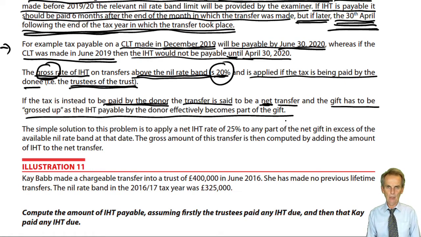We'll see how we do that in a few moments' time. But sometimes, I've said nine out of 10 times, the examiner will tell you whether or not it is effectively gross or net by telling you who has paid the tax, trustee or donor. But sometimes you get the question where it doesn't tell you who has paid the tax. What do you do then? Simple. Where no statement has been made as to who pays the tax, you will assume that it is the donor that makes that payment of tax, and therefore, that is a net transfer. It is a net transfer.